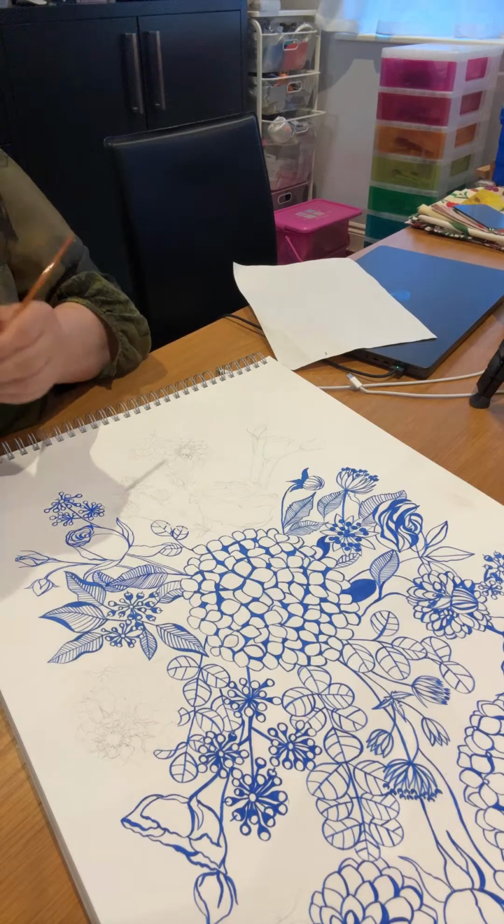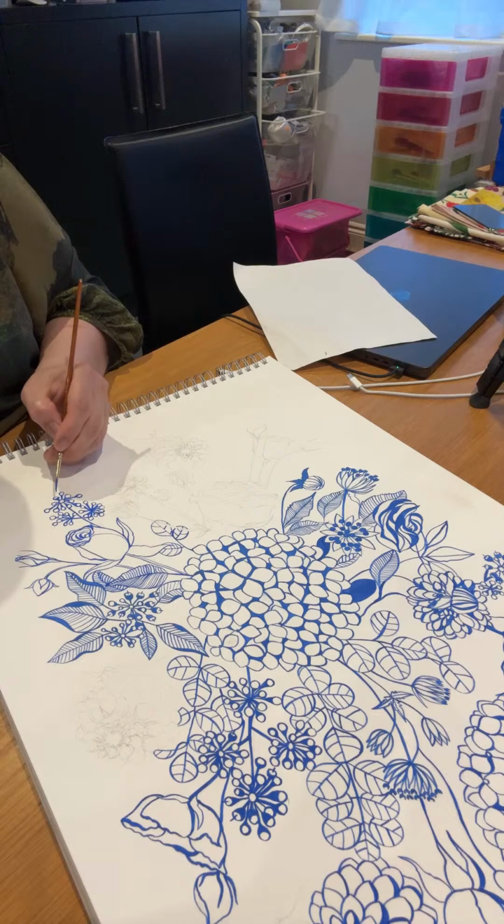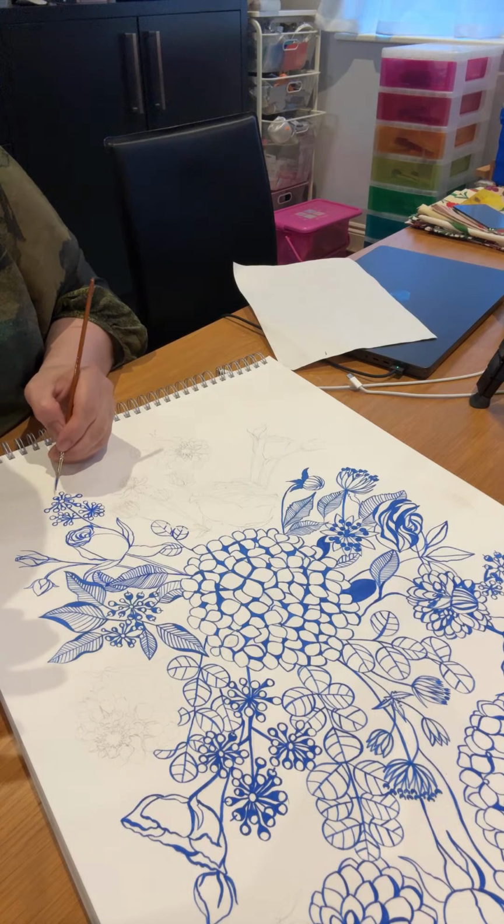Little bit of paint at a time, not too much paint, a little bit of paint. With detail, shape, everything matters when you draw them.